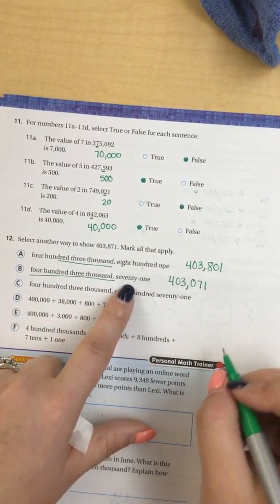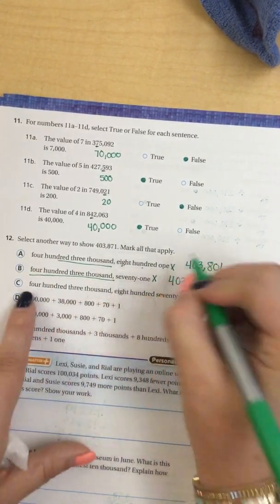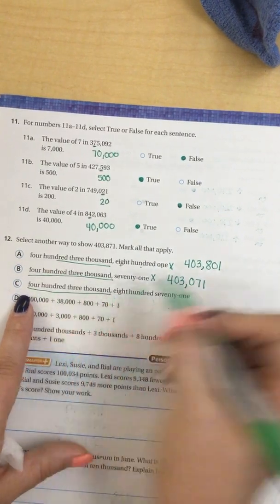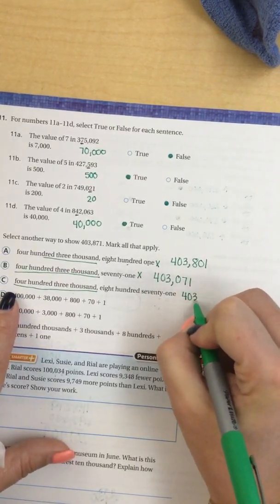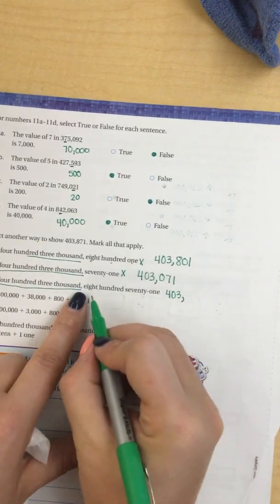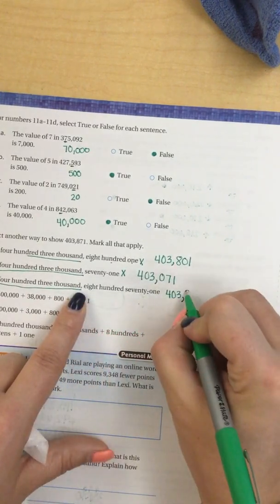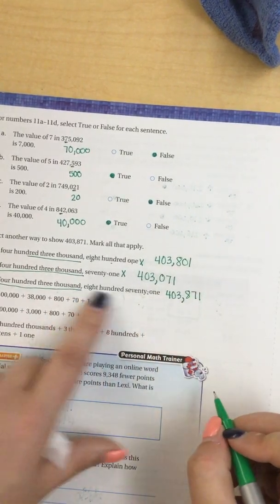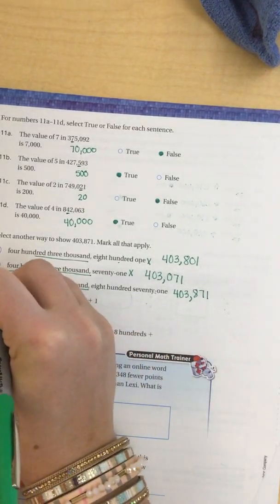So that one is also incorrect. So then I have 403,000, there it is again. So 403, comma means thousand. 871 in my second period, 871. Yes, that is a correct form.